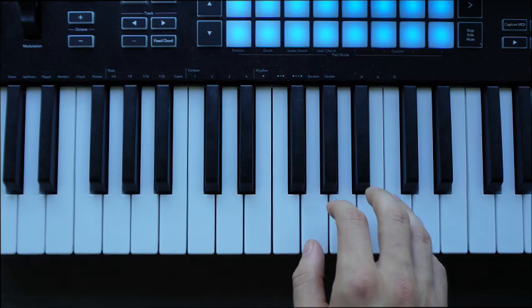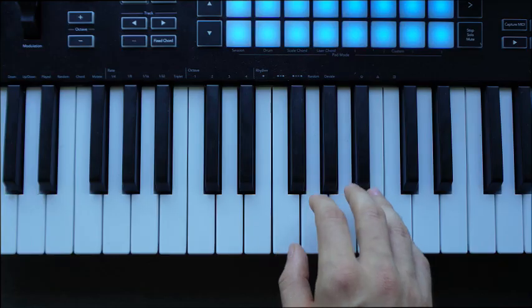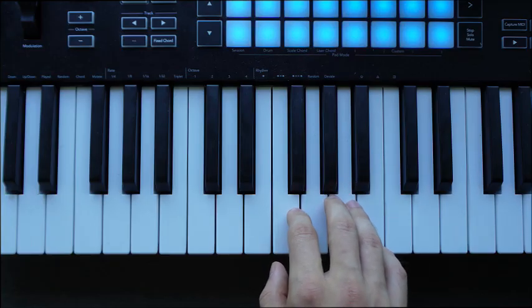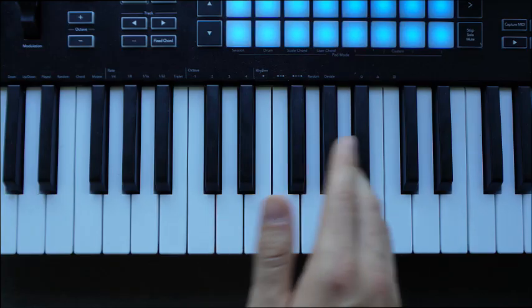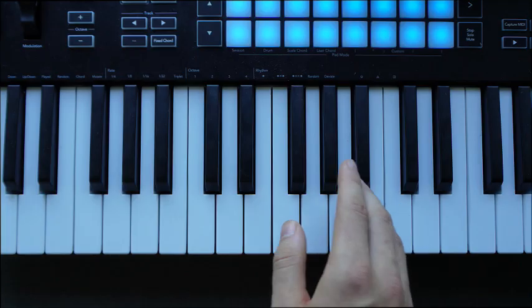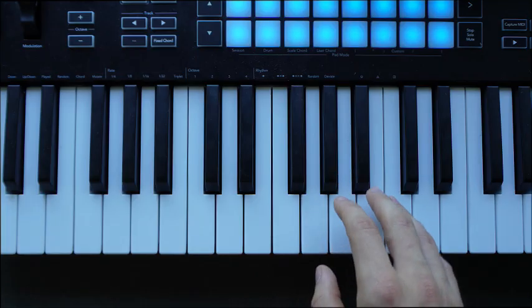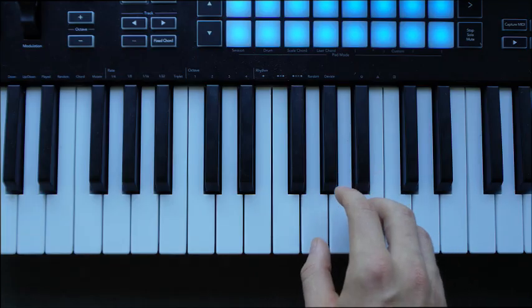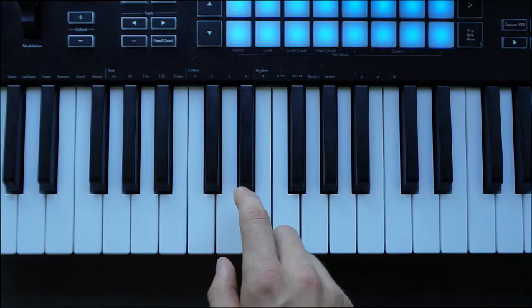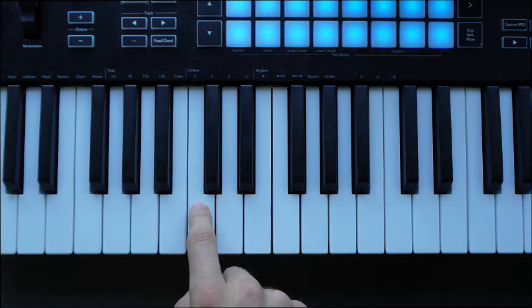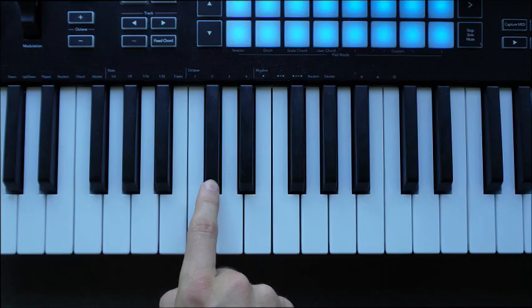Now let's look at what a sharp and a flat are. Raising a note by a semitone to the right is called a sharp, and lowering a note by a semitone to the left is called a flat. If it's a C note, it's a C sharp.